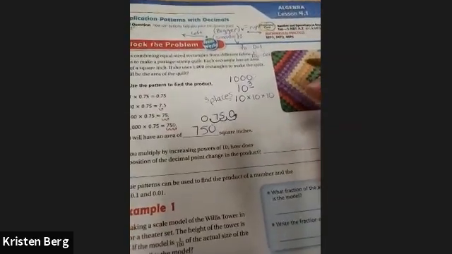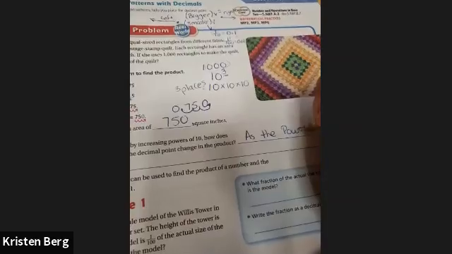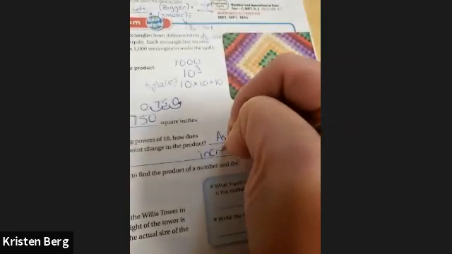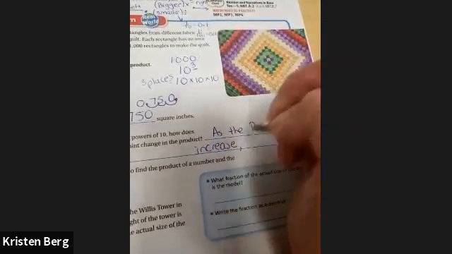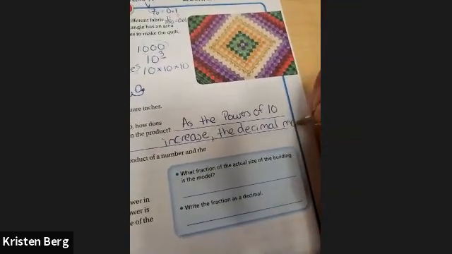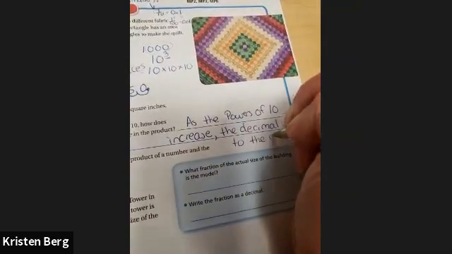So in this case, I want you to write: as the powers of 10 increase, the decimal moves to the right.